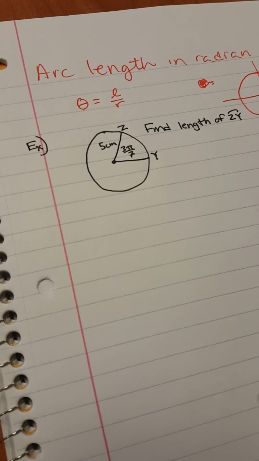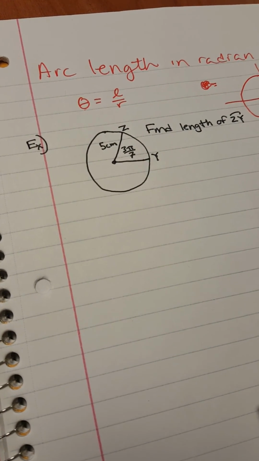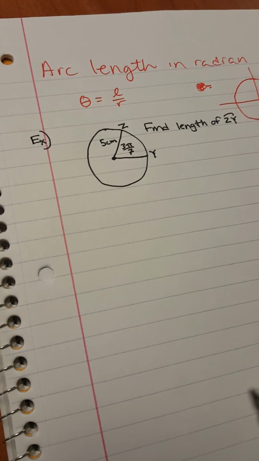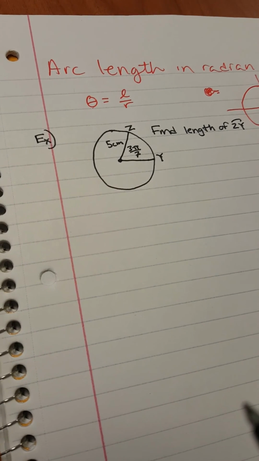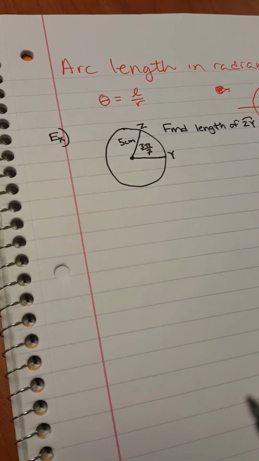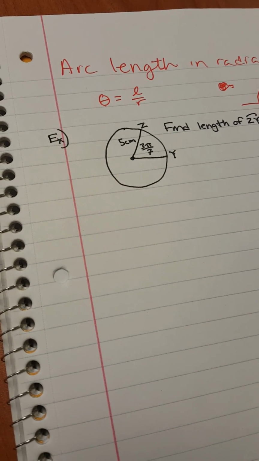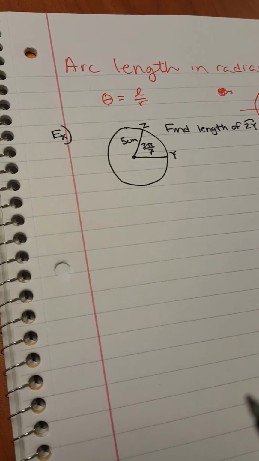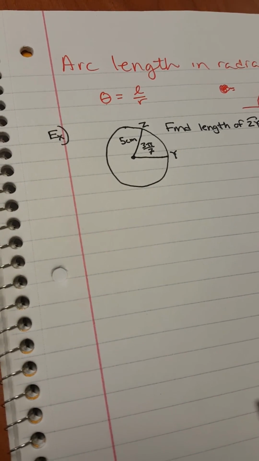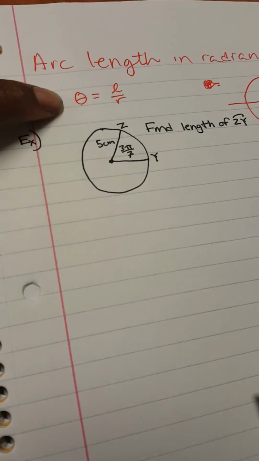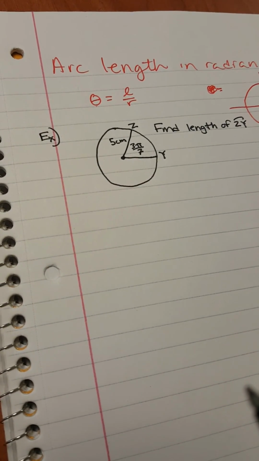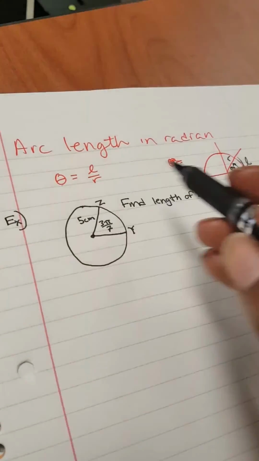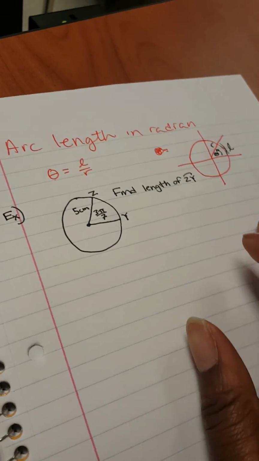The way you know that you're going to use the radian formula is that you don't have degrees. On the other one we just did with that x over 360, 360 represents degrees. So you can't use this one. You can't use 3 pi over 7 because that's not degrees, that's radian. That is not degrees, that is radian. So that means you're going to use theta equals the arc length divided by the radius. So all we're going to do is plug in the formula. It's still not hard.